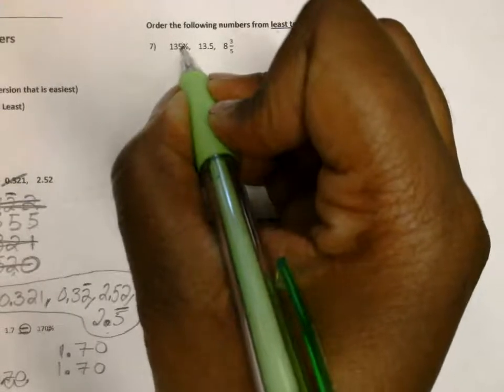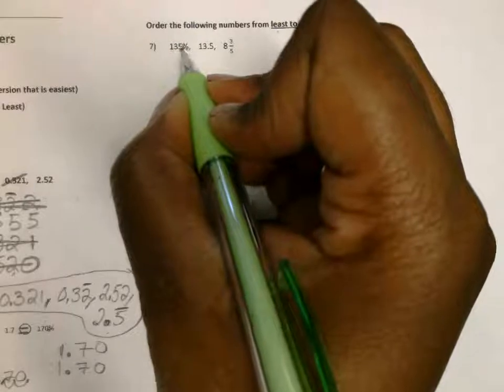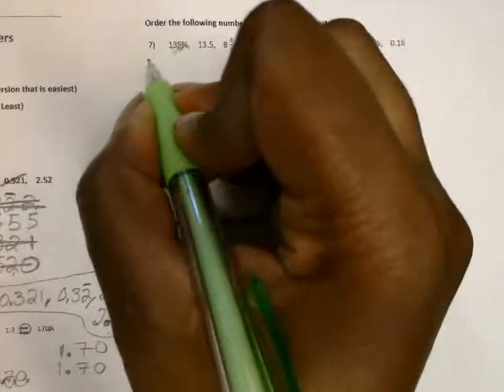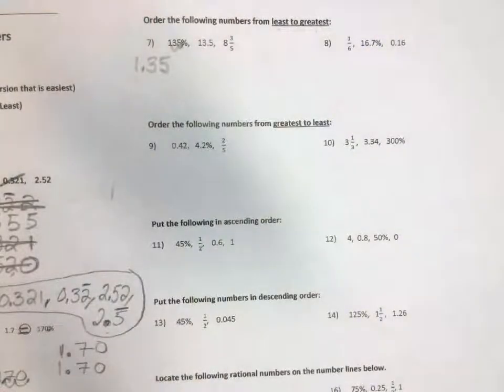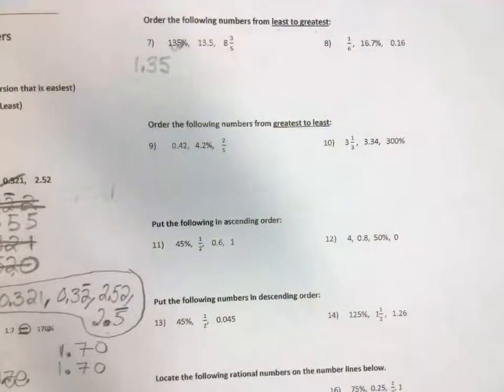And you're going to move the decimal 2 places to the left. That's 1, 2. So my decimal here is going to be 1.35. Drop the percent sign. So that is the decimal for 135%. 135% as a decimal is 1.35 or 1 and 35 hundredths. Hundredths, T-H-S, because there's 2 spaces behind the decimal. Please write that down.